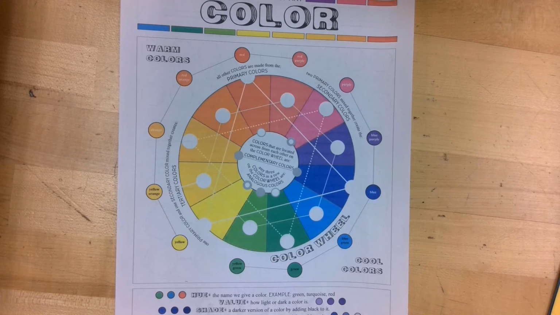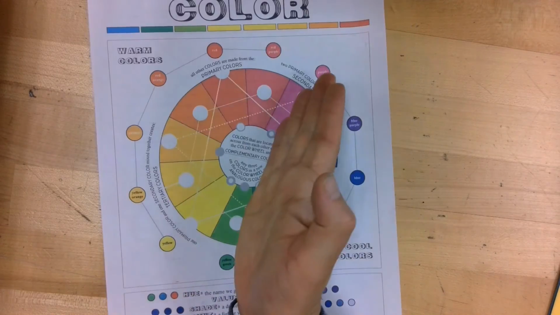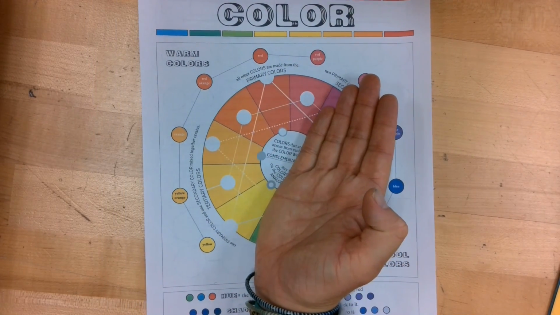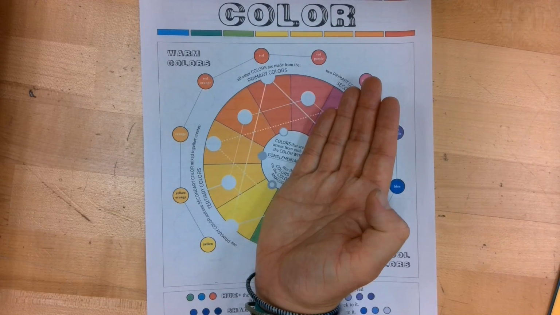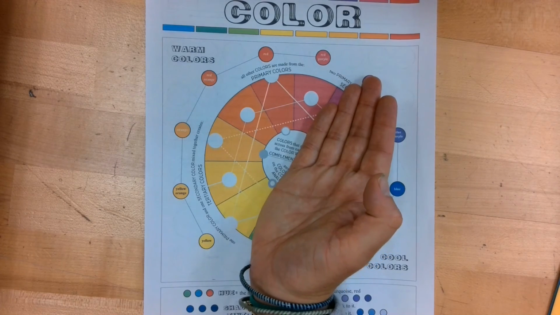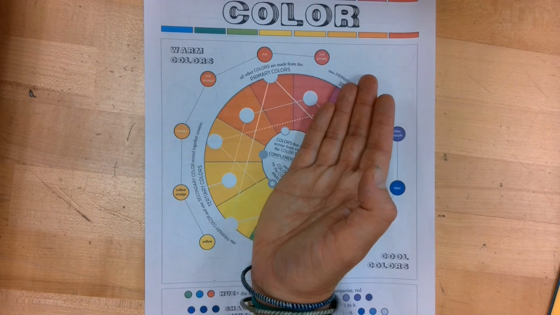Our color wheel is also something we can cut in half. Right down this line here, and on this half, we have our warm colors. Warm colors should make us feel warm and should be the colors we use to color in things that are warm. Think about sun and fire to help you remember warm colors.